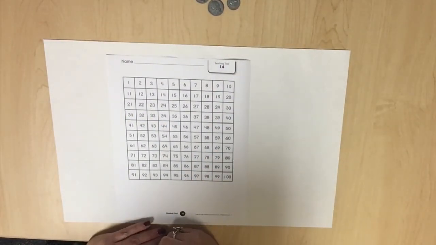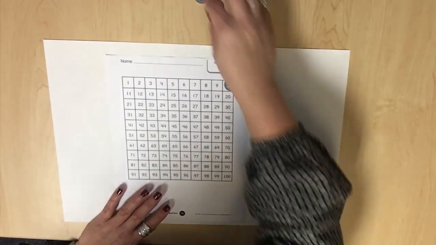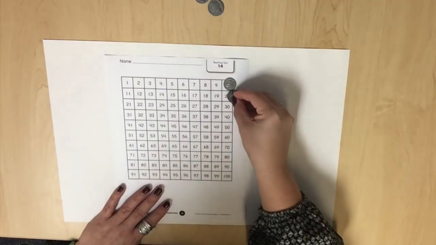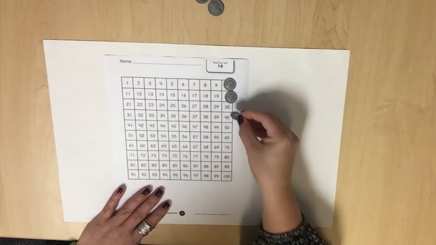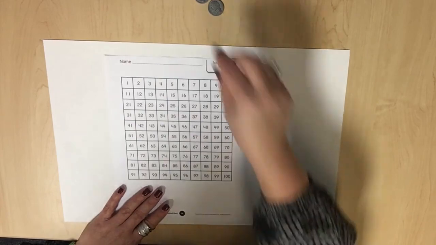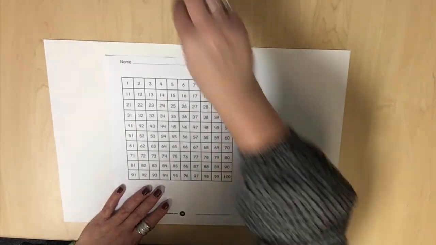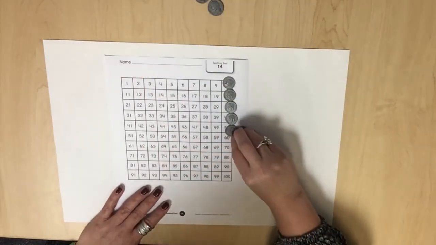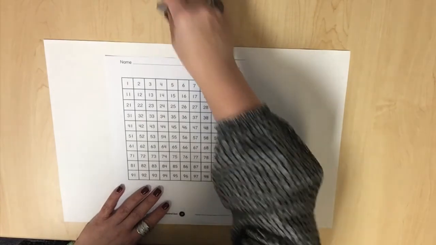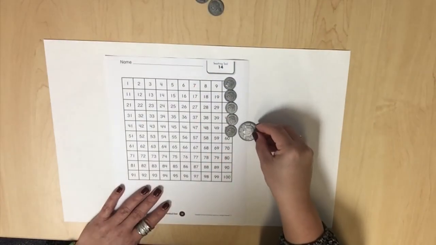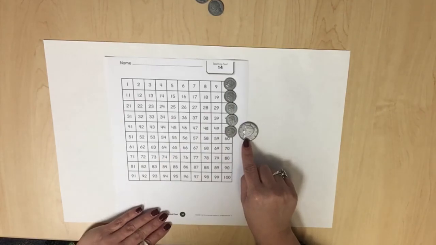I can also show this with dimes. I know 1 dime is 10 cents. Another dime would be another 10 cents or 20 cents. Another dime would be 30 cents. Another dime would be 40 cents. And another dime would be 50 cents. So 5 dimes is 50 cents, which is the same as a half dollar. So 5 dimes are the same value as a half dollar.